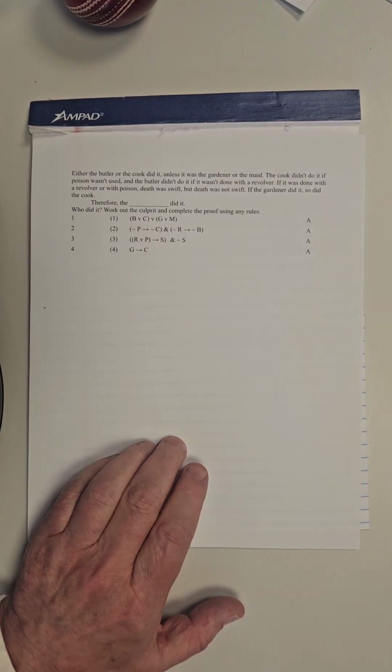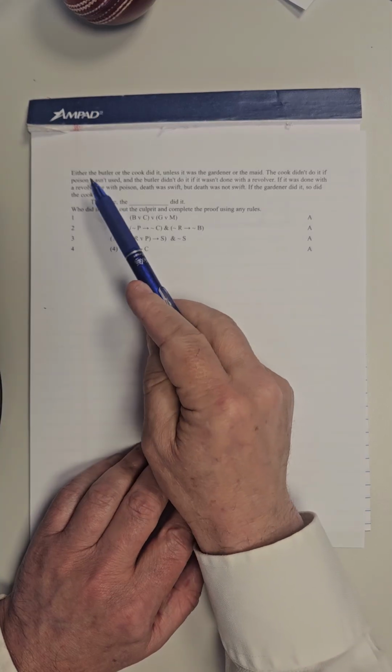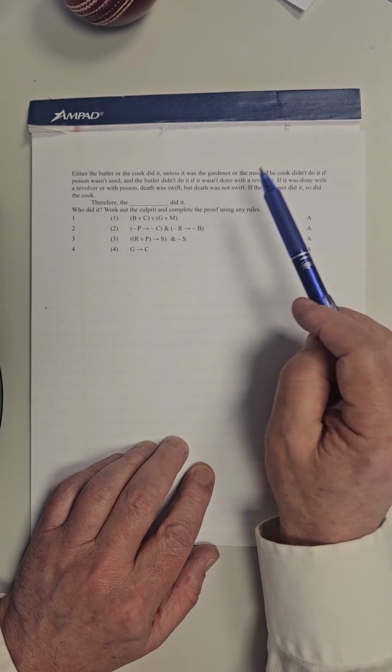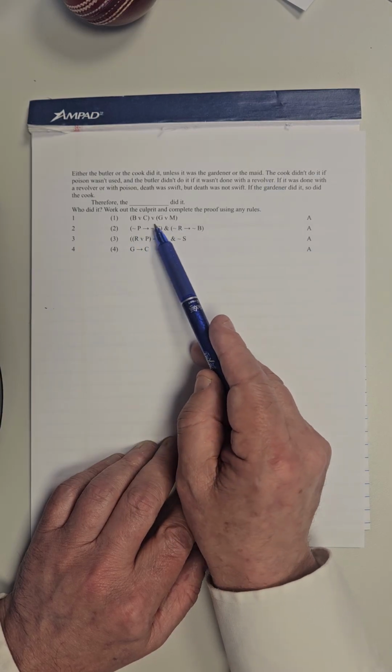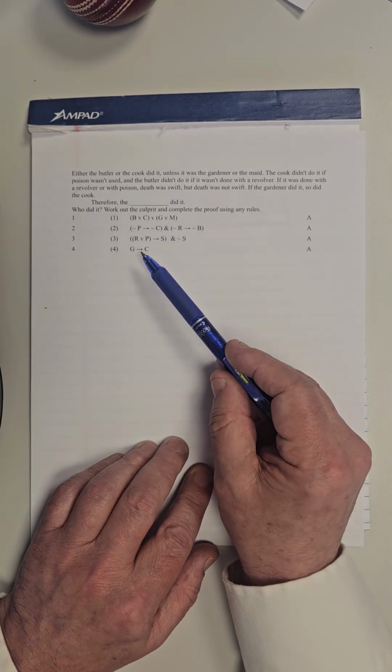So here we have a little whodunit. We have four suspects. Either the butler or the cook did it, unless it was the gardener or the maid. So we can write that as either B or C or G or M.